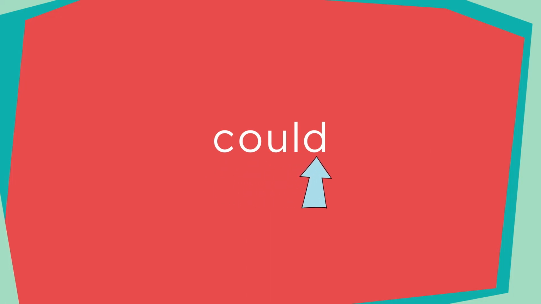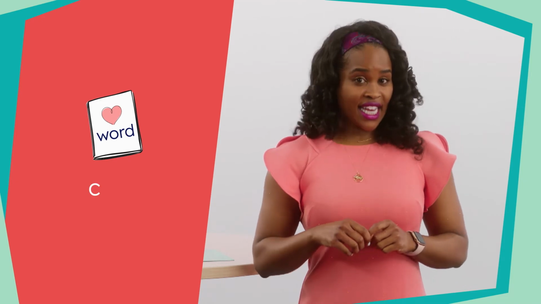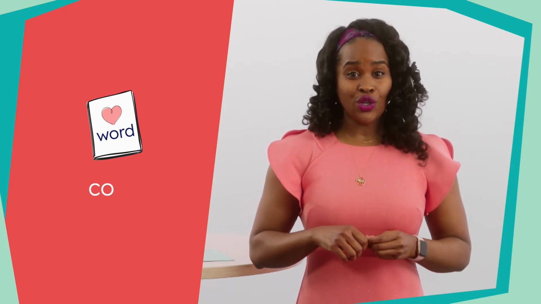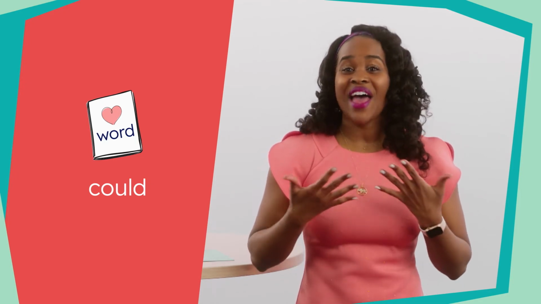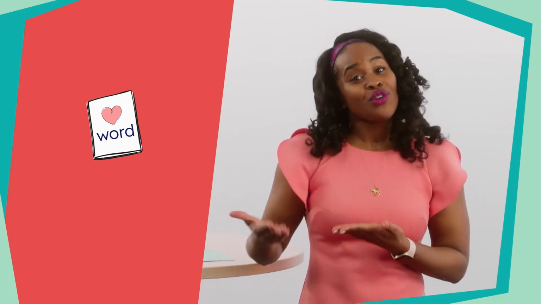C-O-U-L-D. What word? Could. Now let's write this word down in our Heart Word Dictionary. C-O-U-L-D. Good. I hope that after this lesson, you'll share your Heart Word Dictionary with someone whom you love. Together, you can keep adding to your dictionary.